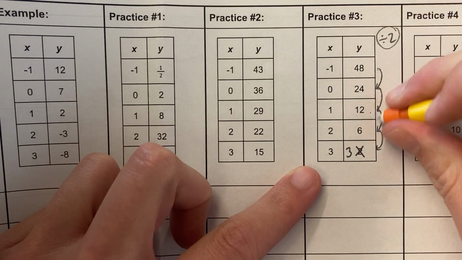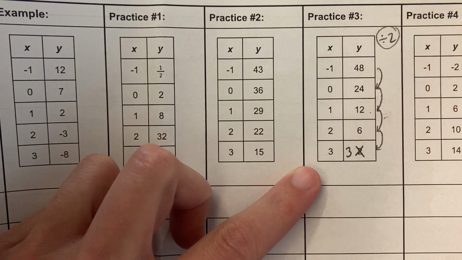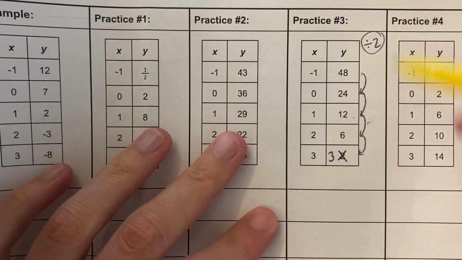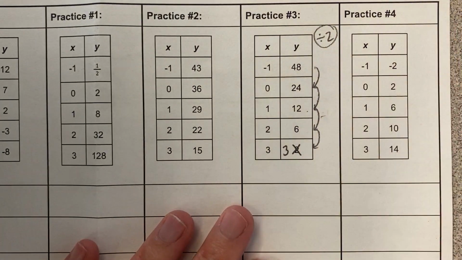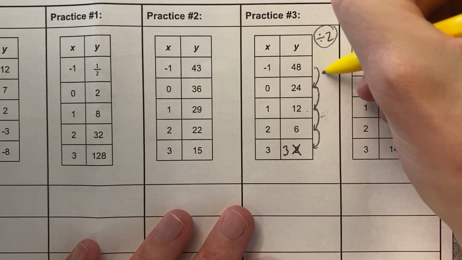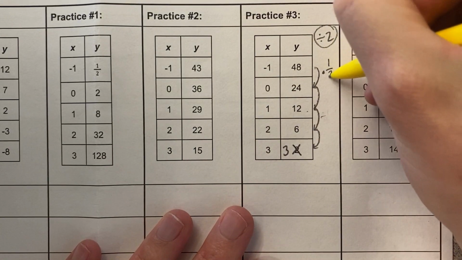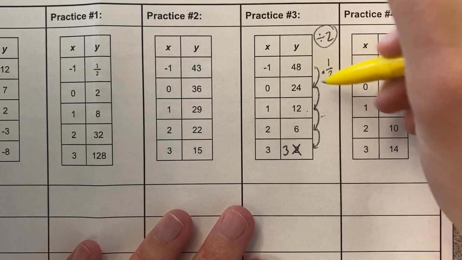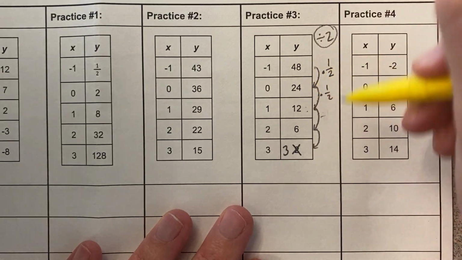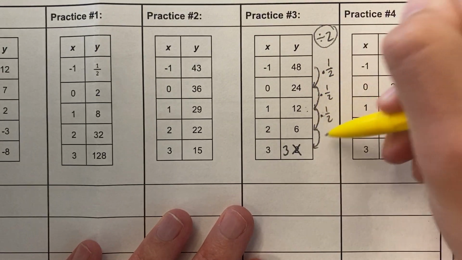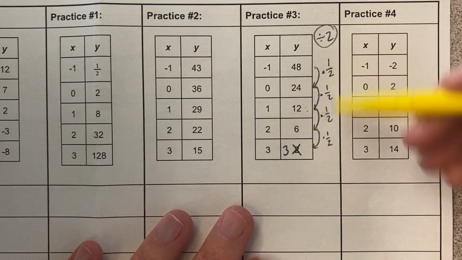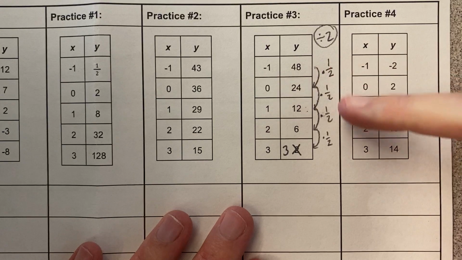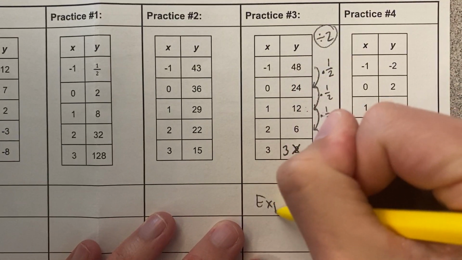However, remember, we like to use multiplication, not division. Why? Because in order to use exponents, we need repeated multiplication. So what I'm going to do is instead of saying divided by 2, I'm going to say, oh, that's the same as being multiplied by 1/2. Look, half of 48 is 24. Half of 24 is 12. Half of 12 is 6, and half of 6 is 3. So I'm multiplying by 1/2. Okay, now, if I'm multiplying, that's exponential.